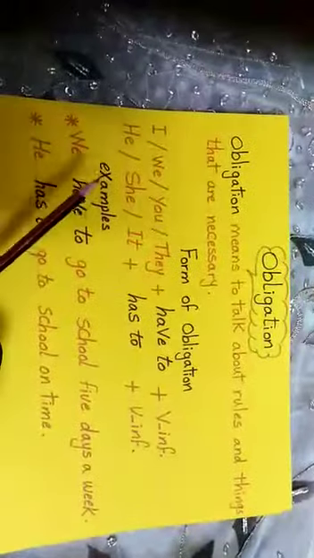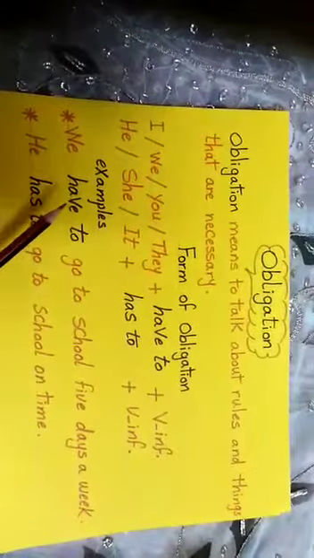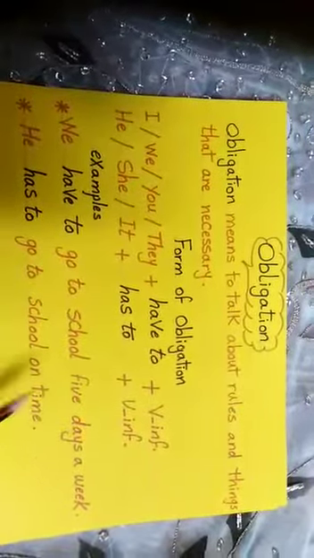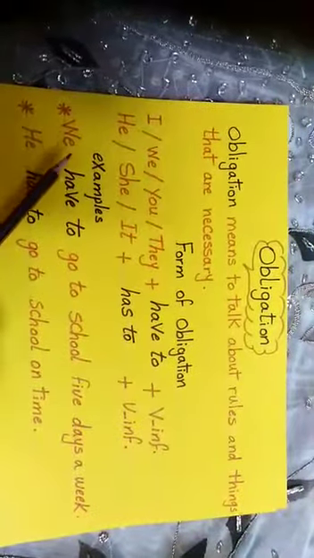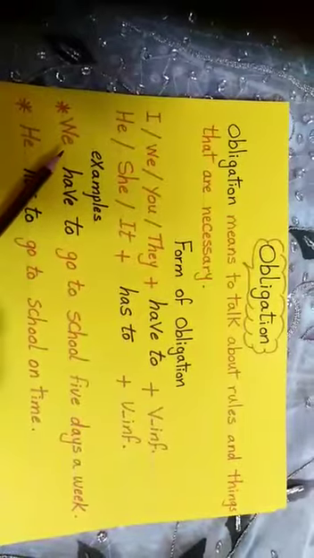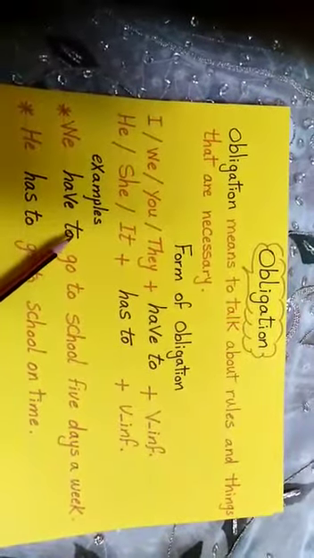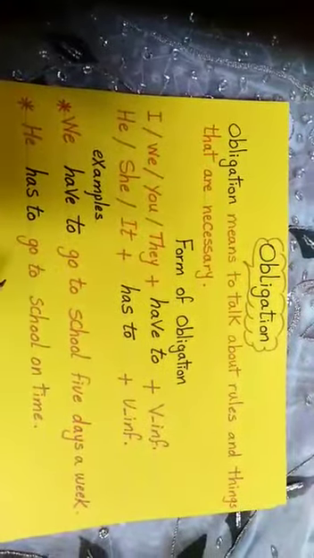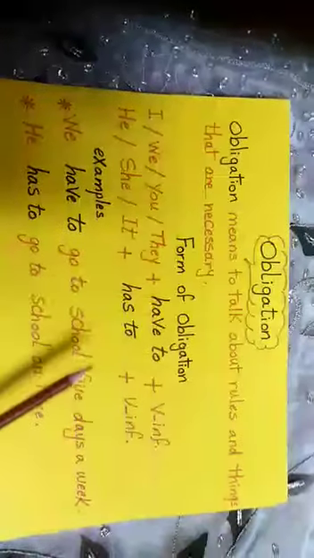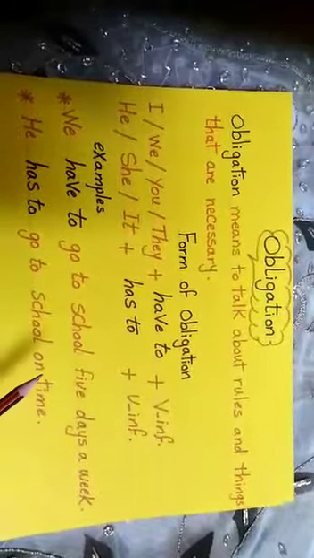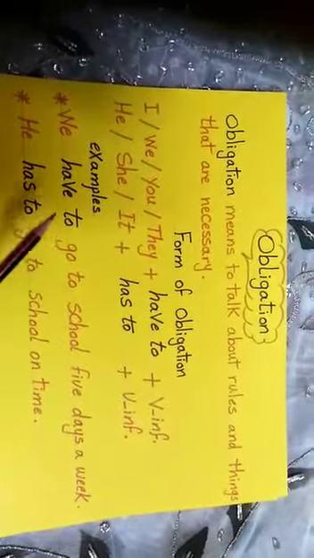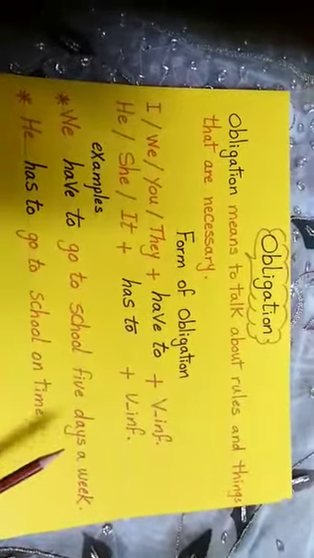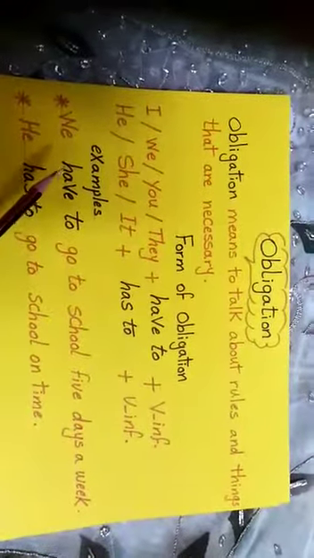Look at these examples. We have to go to school 5 days a week. Look at we, so we use have to and the verb infinitive go. We have to go to school 5 days a week. It is important to go to school 5 days a week, so we use obligation have to.